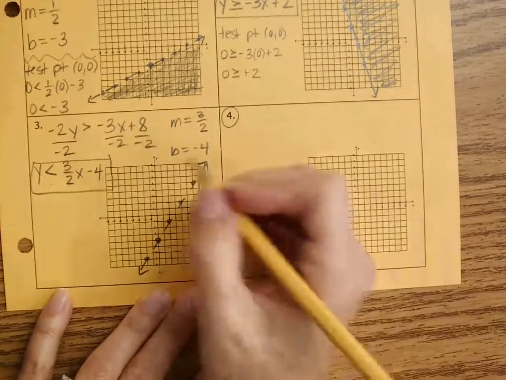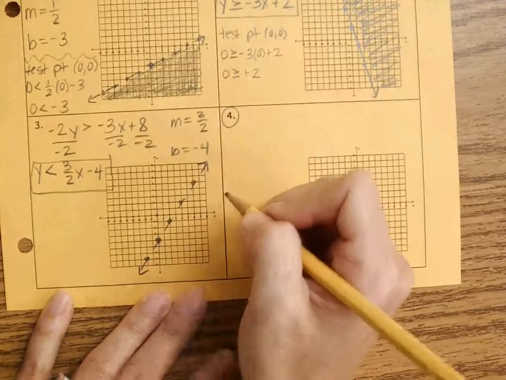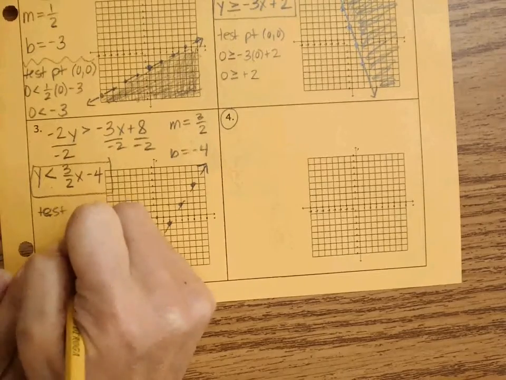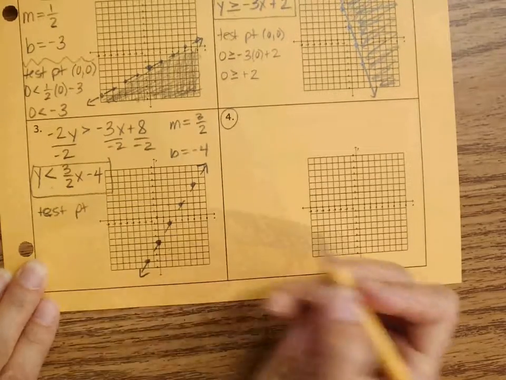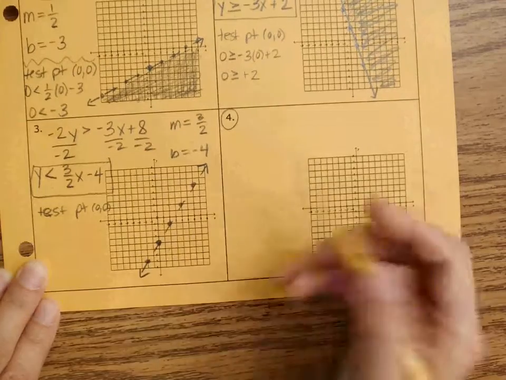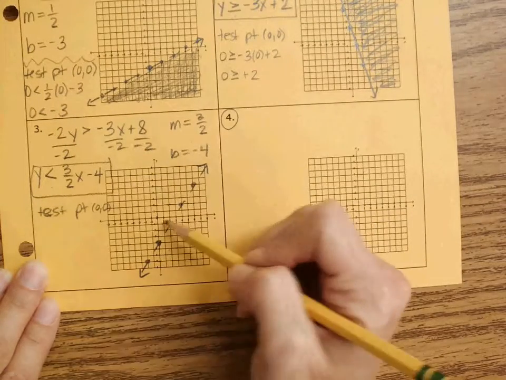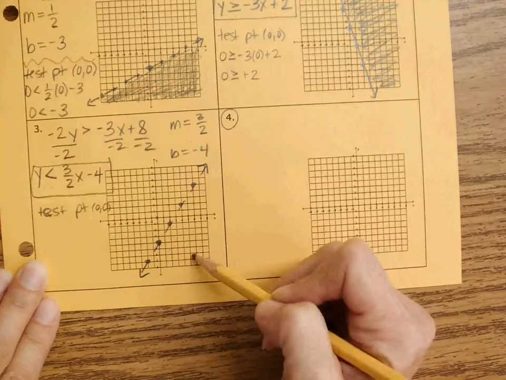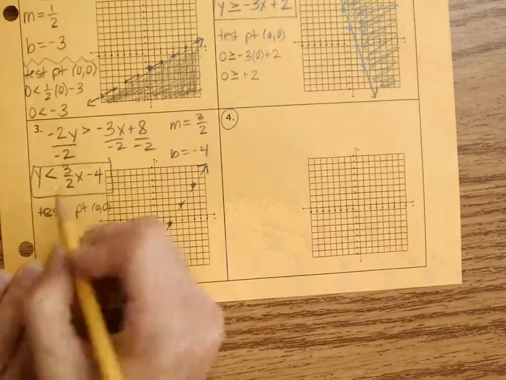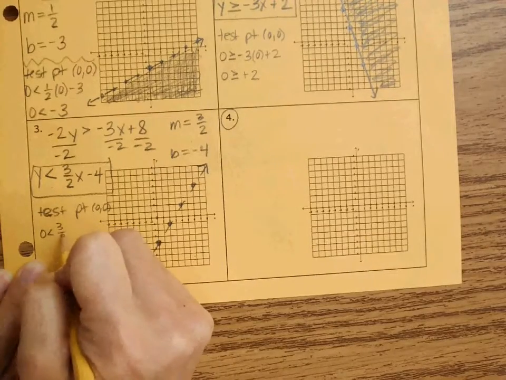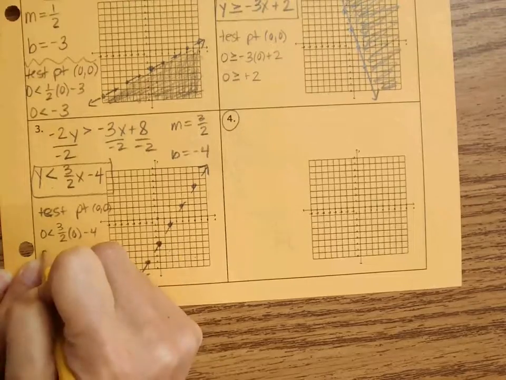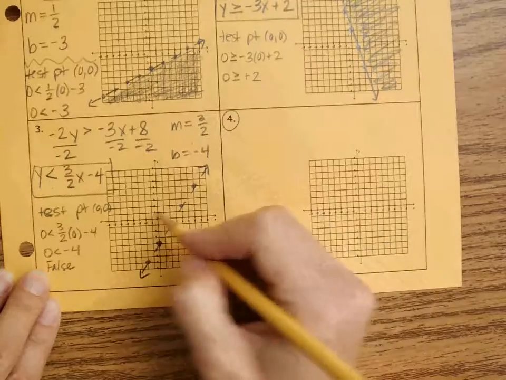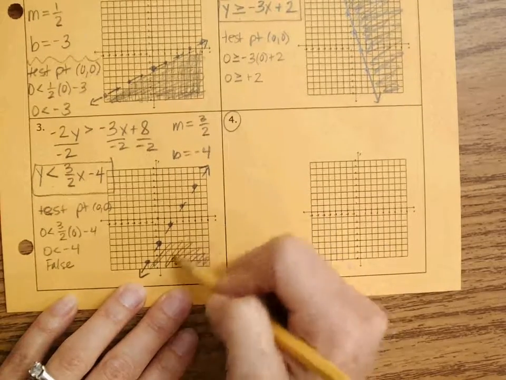So again, we can do the test point. I like to pick that easy point that doesn't lie on the line. I'm going to go ahead and pick 0, 0. My test point is 0, 0. Remember, when I solve, if my inequality is true, I shade this area. If I solve and my inequality is not true, I shade opposite of that line. So that's going to be 0 is less than 3/2 times 0 minus 4. 0 is less than negative 4. Again, this one is false. And so I'm going to shade on the other side.